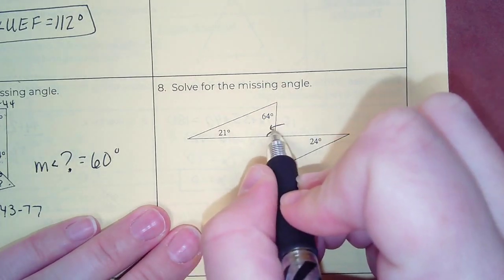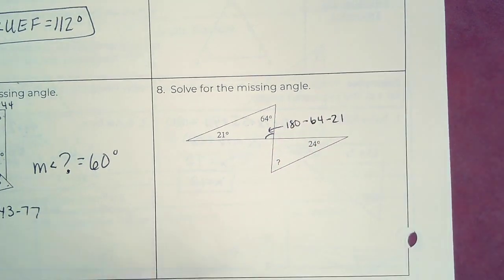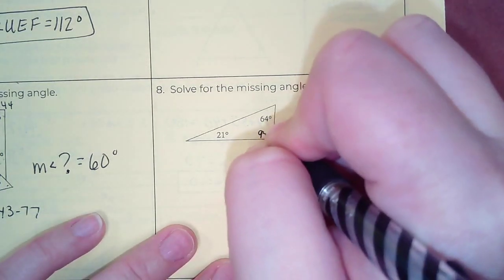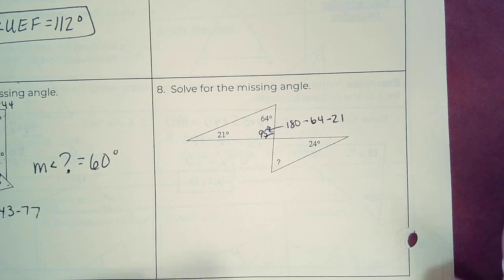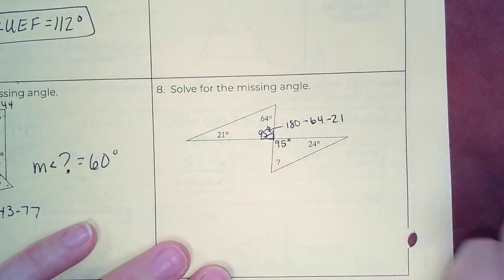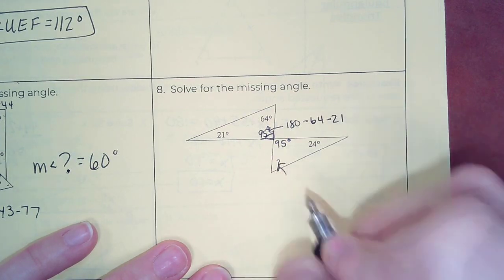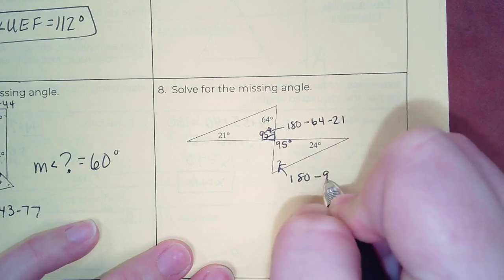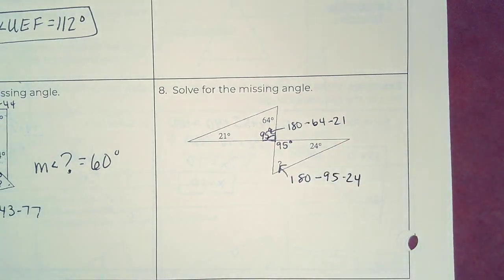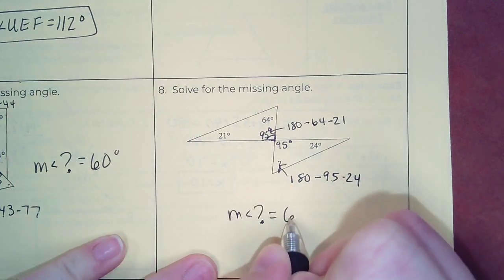We do that because 180 minus 64 minus 21. So that would be 95 degrees. Well, these are vertical angles here, so I know that this angle is also 95 degrees. So I'm able to find this angle because 180 minus 95 minus 24. So this angle here would be 61 degrees.